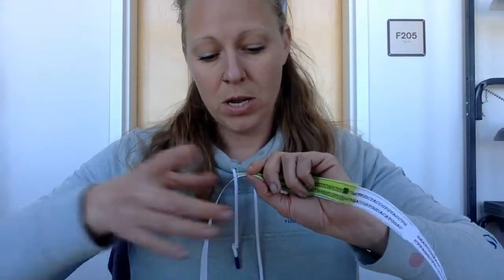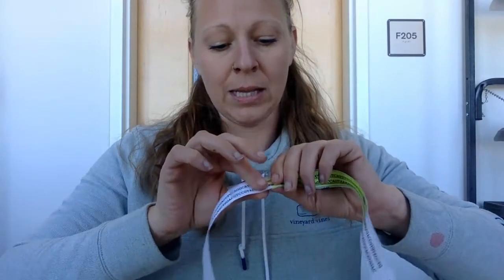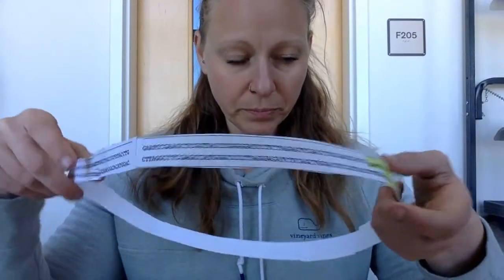They're going to match, and then DNA ligase is going to glue them together. And so we have then inserted this gene into our plasmid.